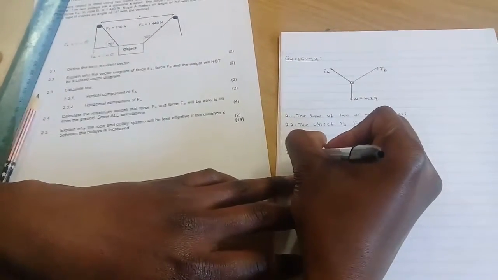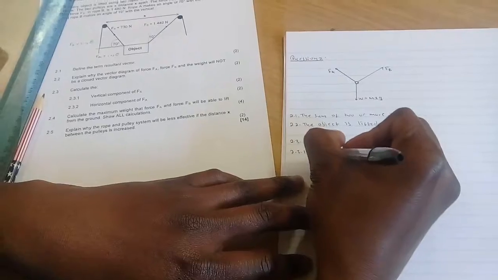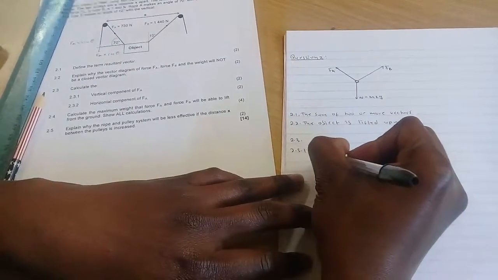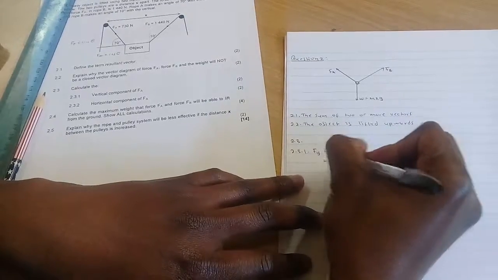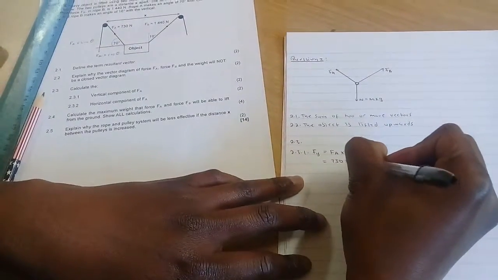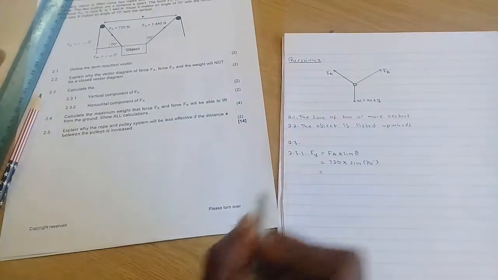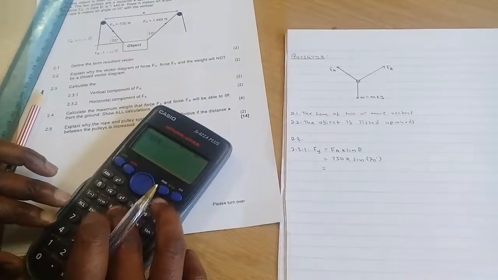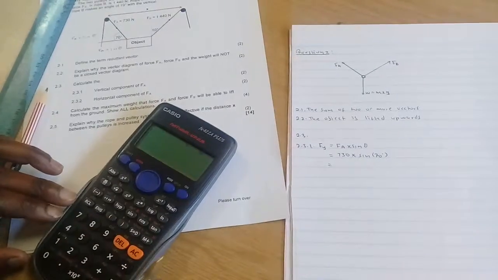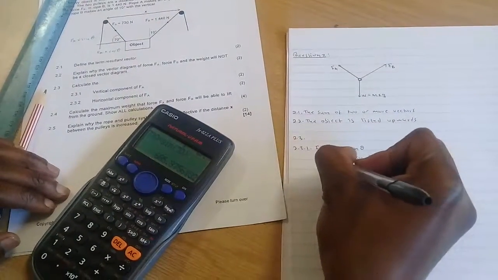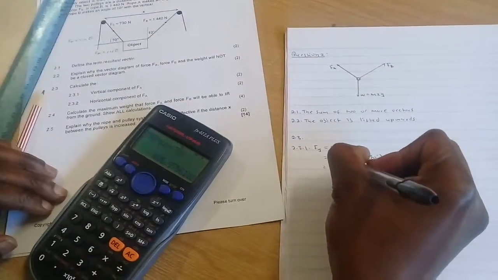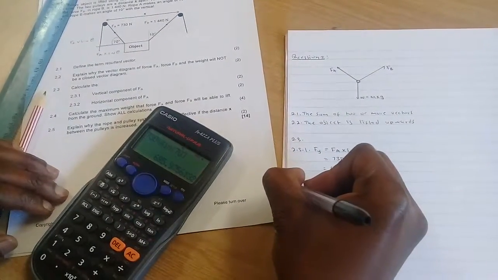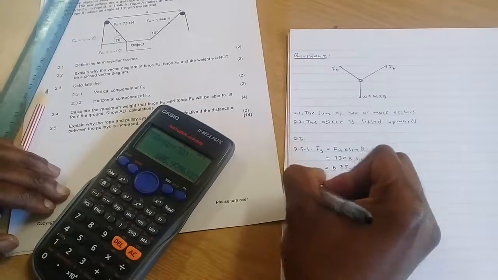So now the answer to our question here, the vertical component, we just write it Fy. It's Fa times sine of theta. So now we know the force is 730 times sine of 70. Let us just punch this in to get the answer. 730 times sine of 70 is 685.98 newtons.